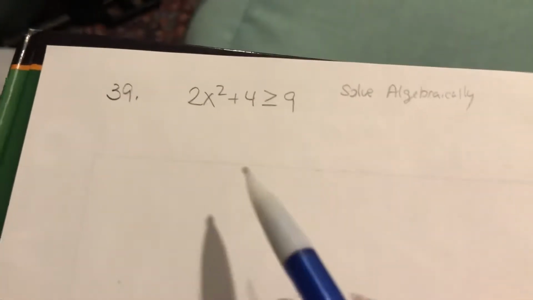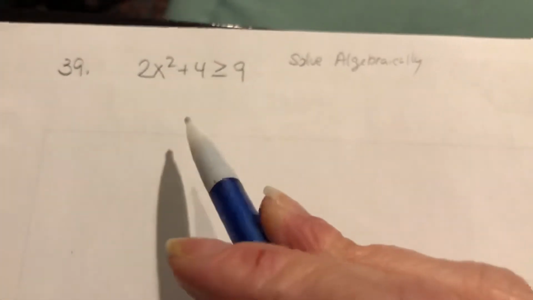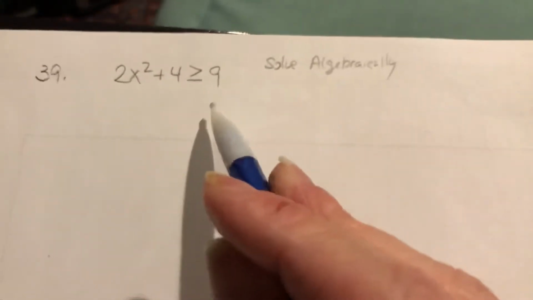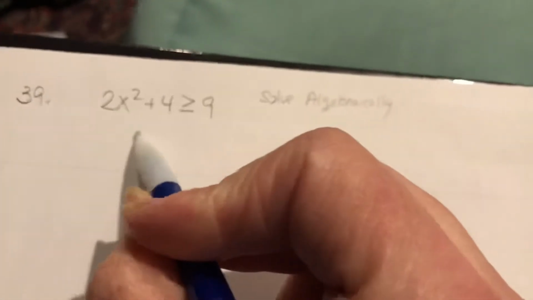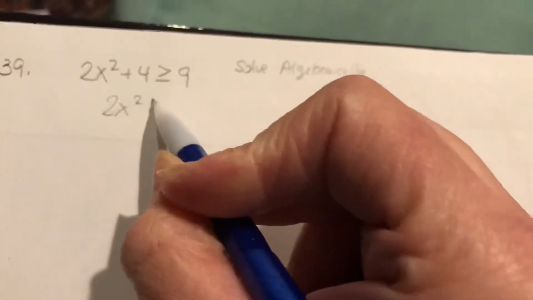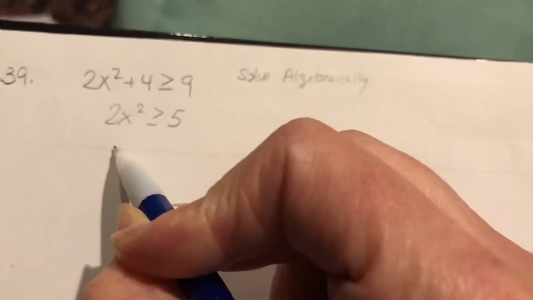Here's problem 39 from section 4.8. They asked us to solve it algebraically. So it's 2x squared plus 4 is greater than or equal to 9. Since there is not a b term, I can go ahead and solve this by subtracting that 4 first from both sides, and then dividing by 2.